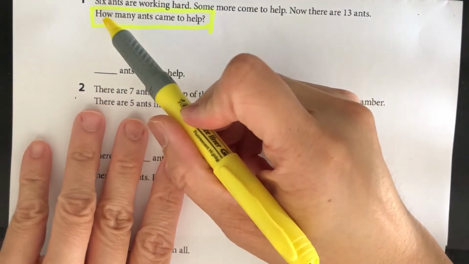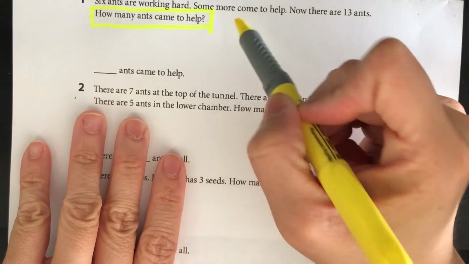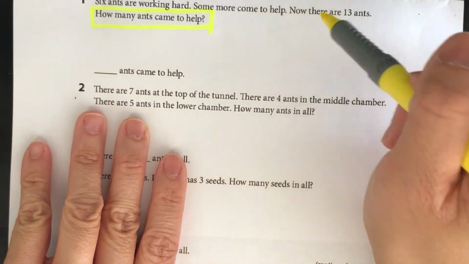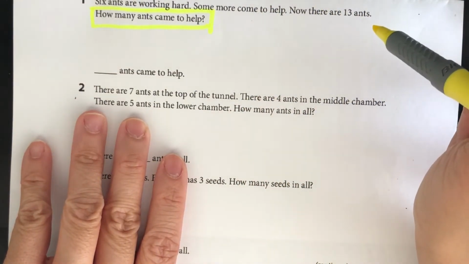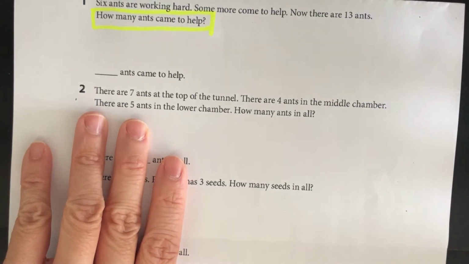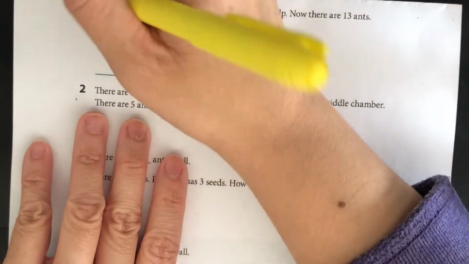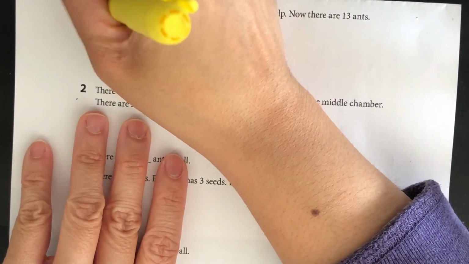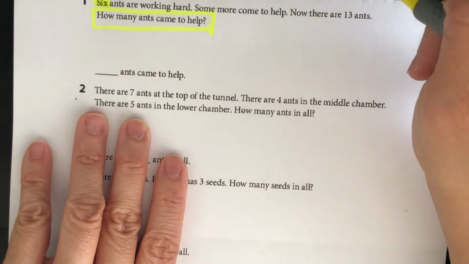So it says, 6 ants are working hard. Some more came to help. Now there are 13 ants. So what are some numbers that we heard in this story? We heard 6. So we're going to underline, we're going to highlight 6. We also heard 13.